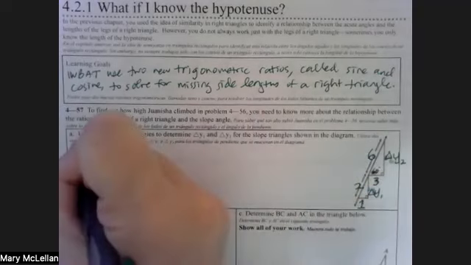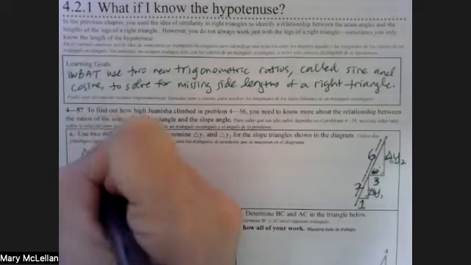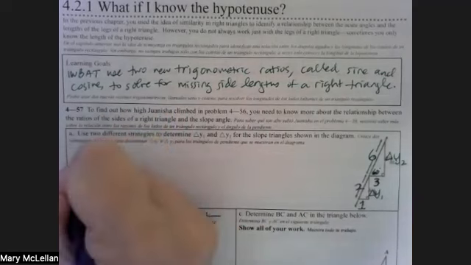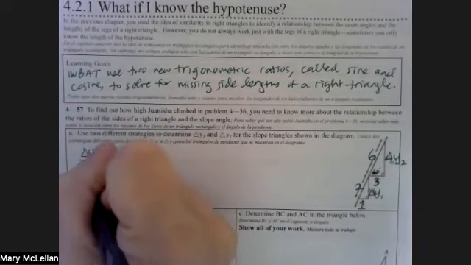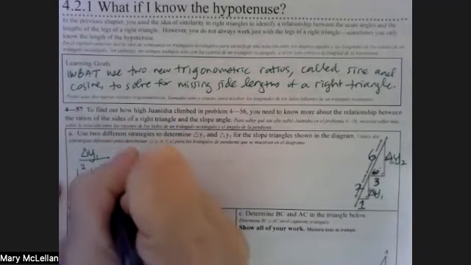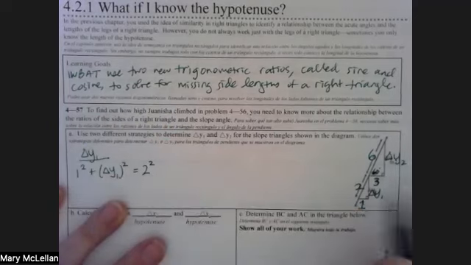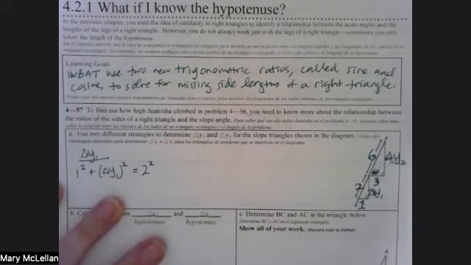All right, so I need to use two different strategies. The first strategy I will use to find change in y1 is the Pythagorean theorem. So that's 1 squared plus change in y1 squared equals 2 squared. And I know I can do this because it's a right triangle, and for right triangles, you can use the Pythagorean theorem.